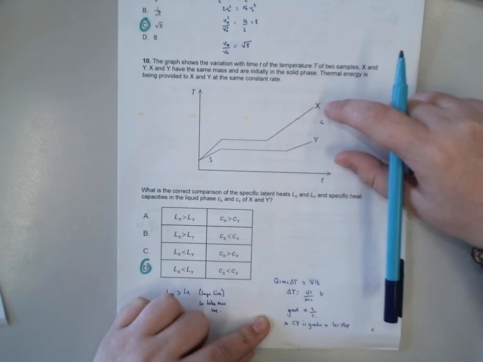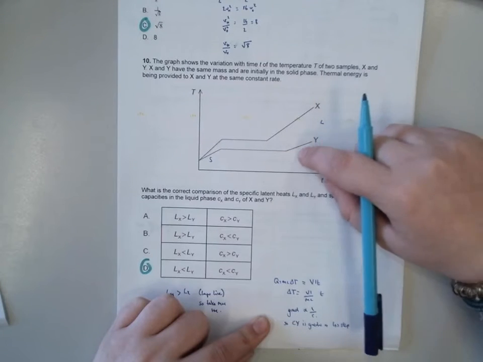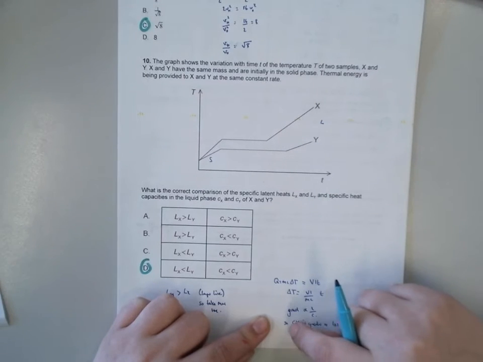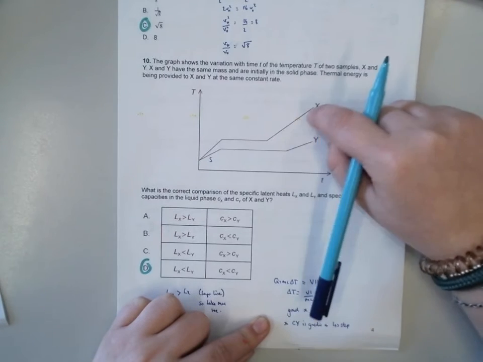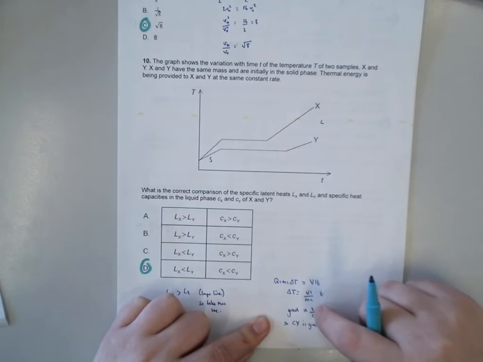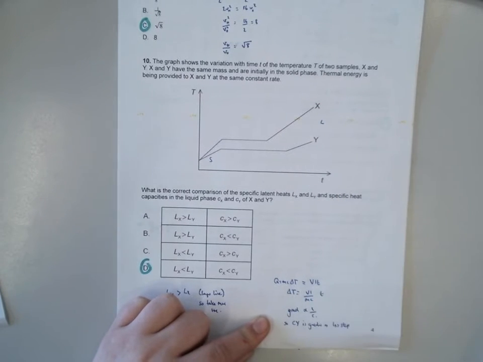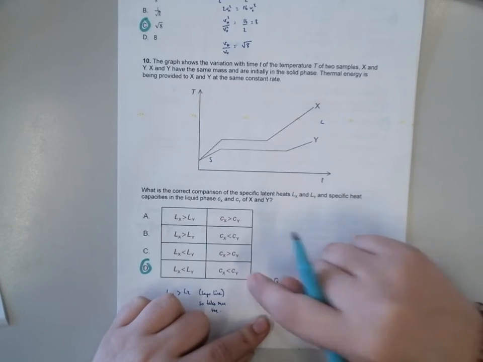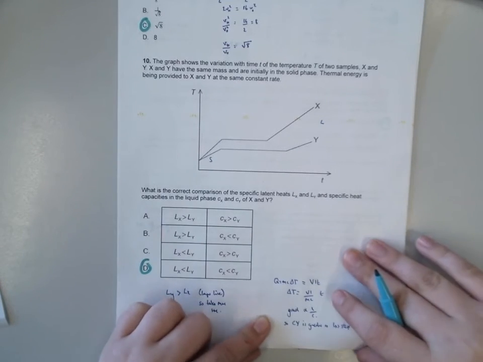So we can see here that y has a less steep gradient, which means that its c has got to be greater. X has got a greater gradient, which means therefore that its c value must be smaller. So in this case, c_y is greater than c_x.